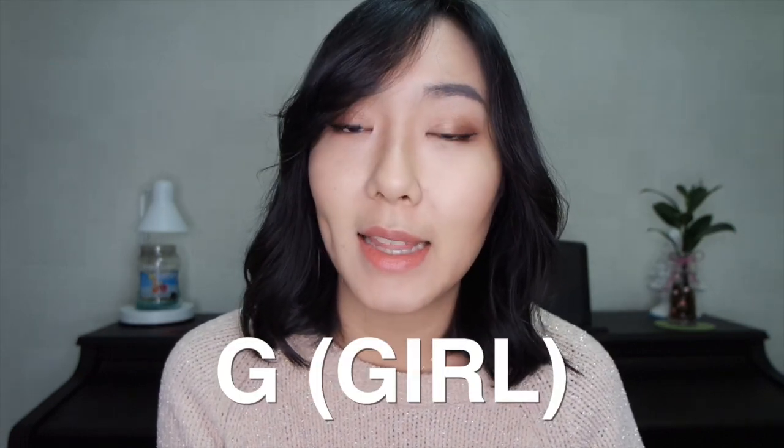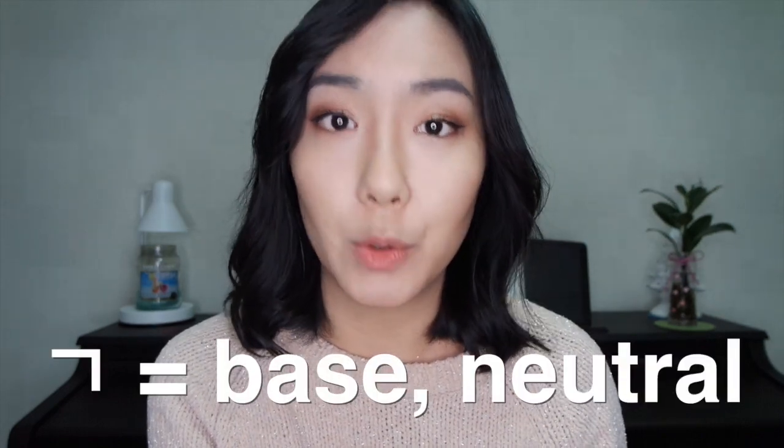A velar stop is a consonant that is pronounced when the back of your tongue touches the soft palate and blocks the airflow. The shape of the consonant is also a hint that indicates that it's a velar stop. Similar velar stops in the English language are the G in girl and the K in kite. I say similar and not the same because Korean velar stops are not quite the same as the American English velar stops. So looking at these three similar velar stops, 기역 is the most basic neutral form.